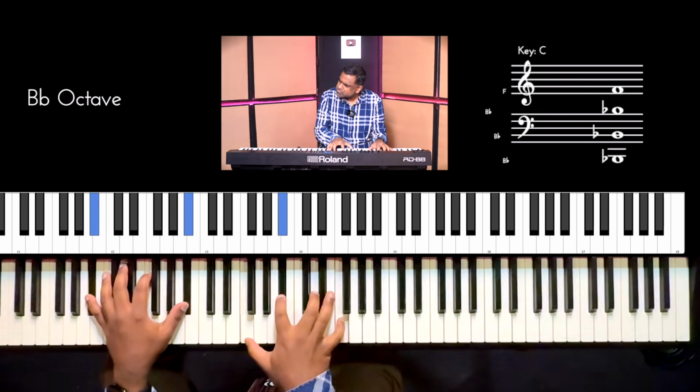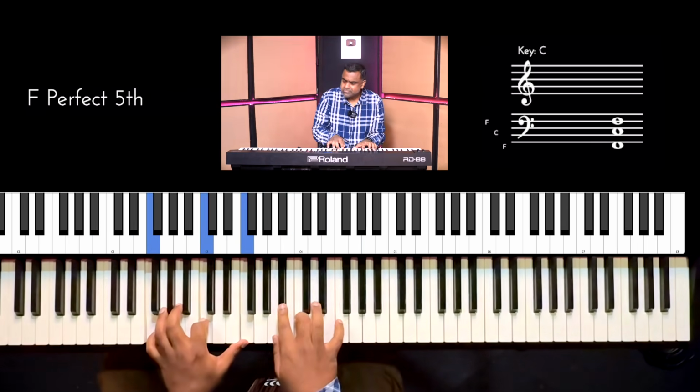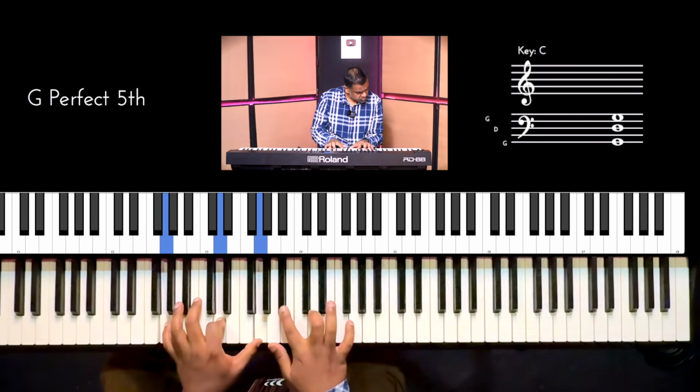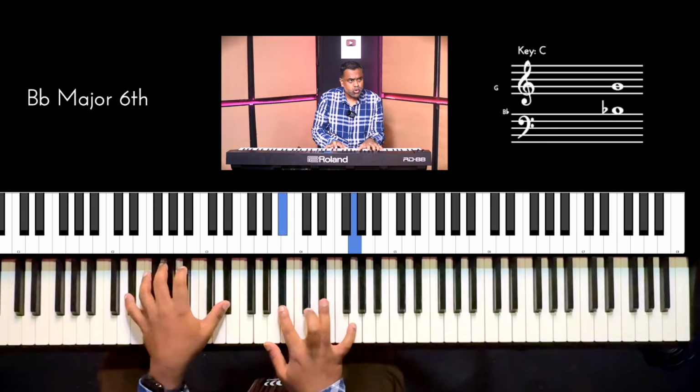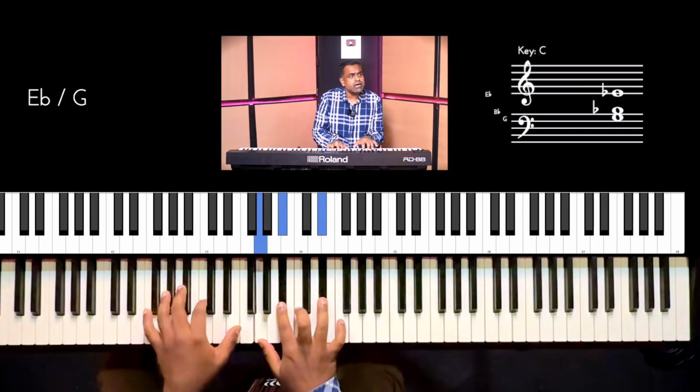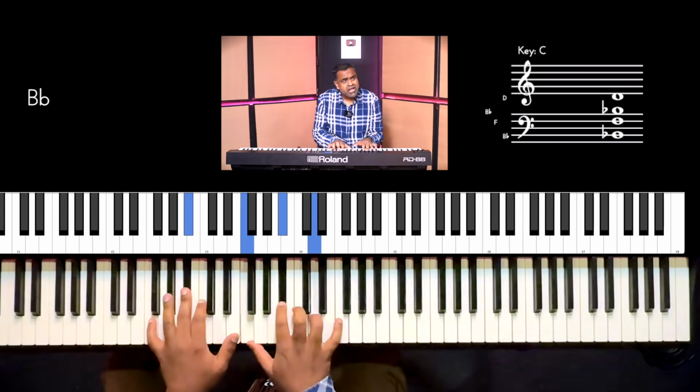Some progression. Oom-Pah-Pah, Oom-Pah-Pah, Oom.